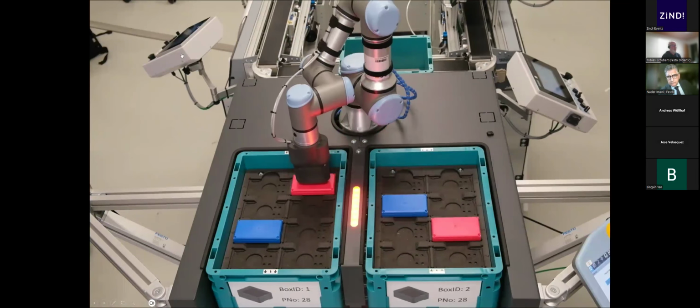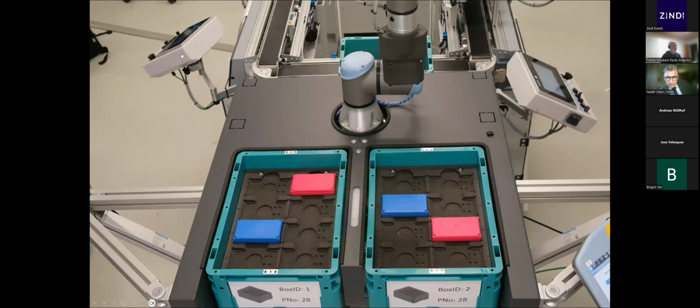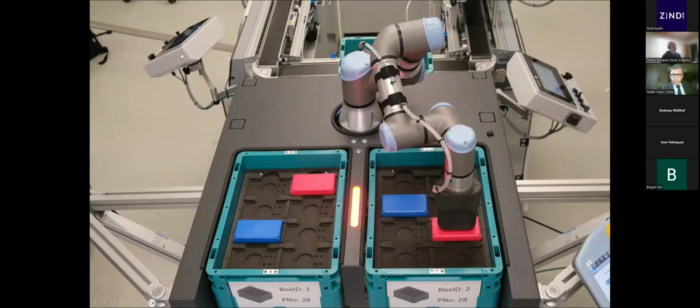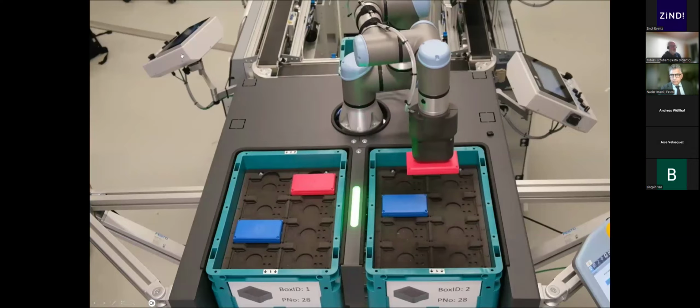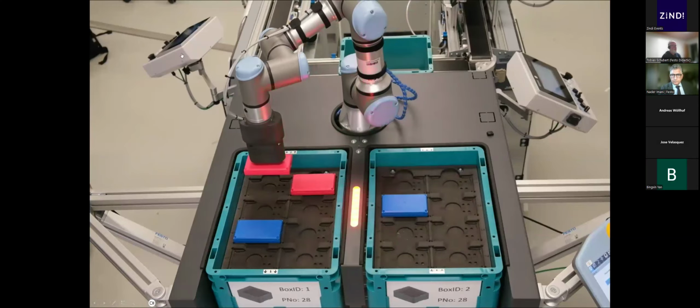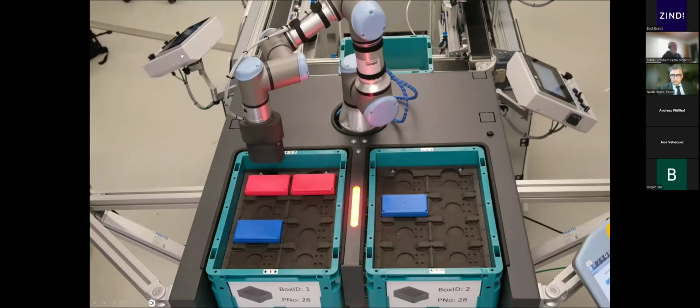Okay. It looks like the red ones go to the left box. Unfortunately, as you can see, our cobot is not the fastest one. It is running at 100% speed, but it's not Usain Bolt.